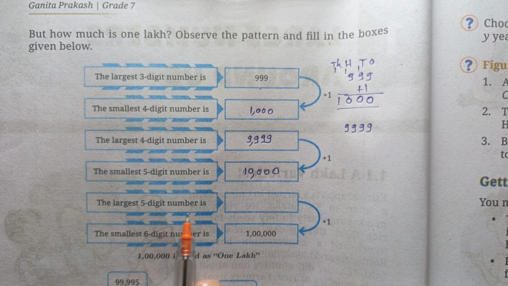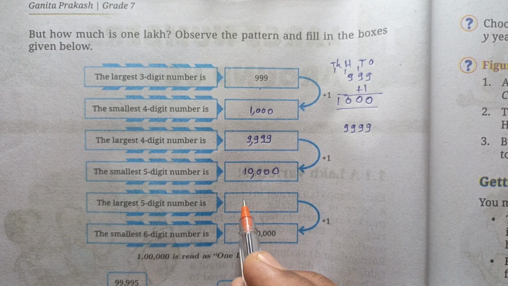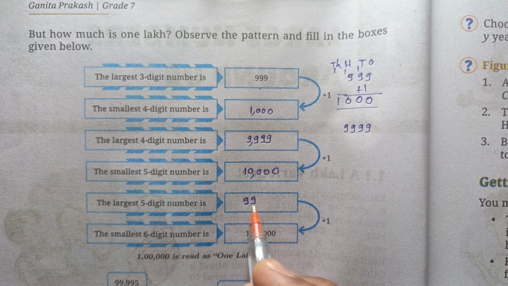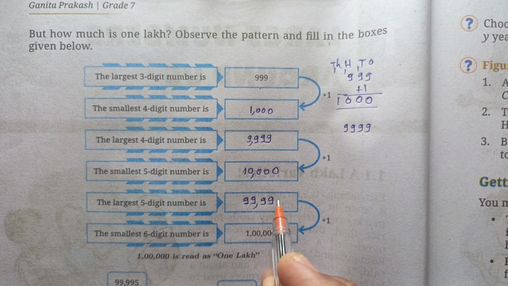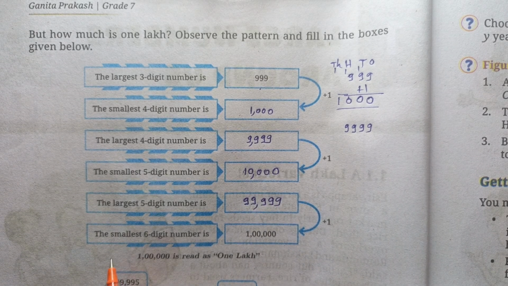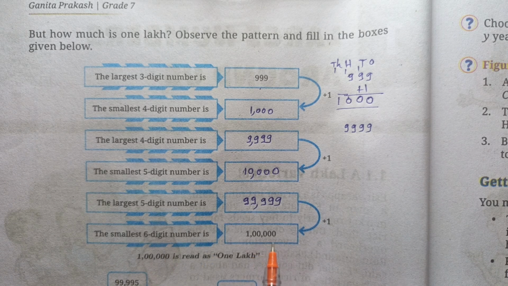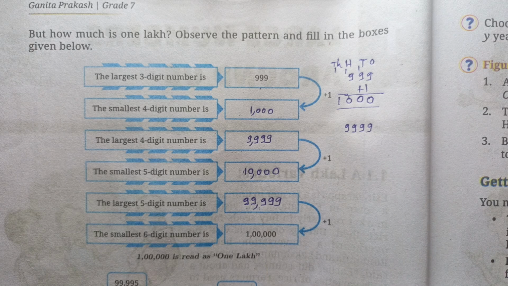Next one, the largest 5 digit number is 99,999. Next, the smallest 6 digit number, already it is mentioned, this is 1 lakh. This we can also obtain by adding plus 1 to 99,999.